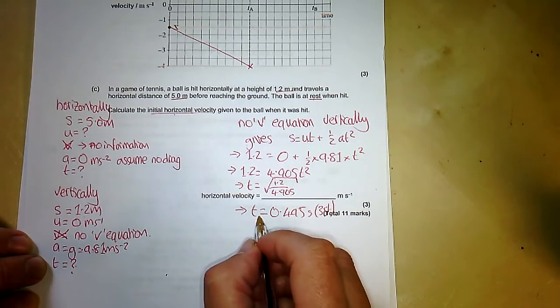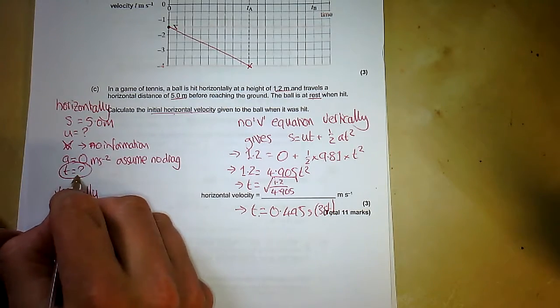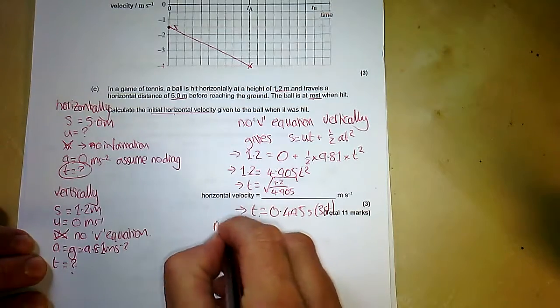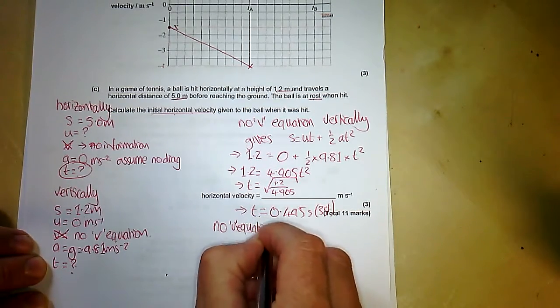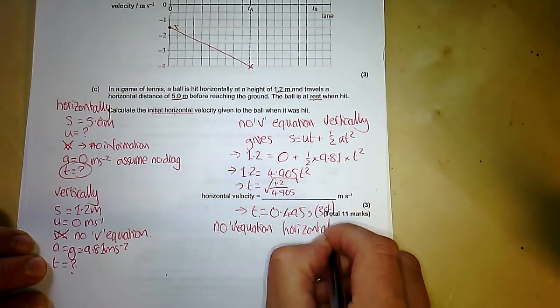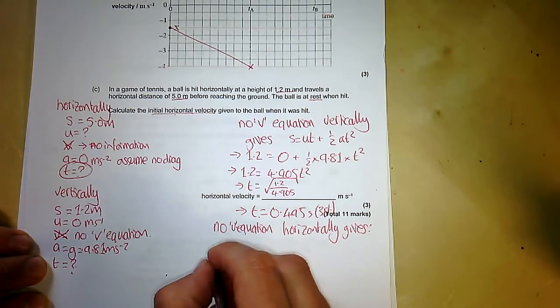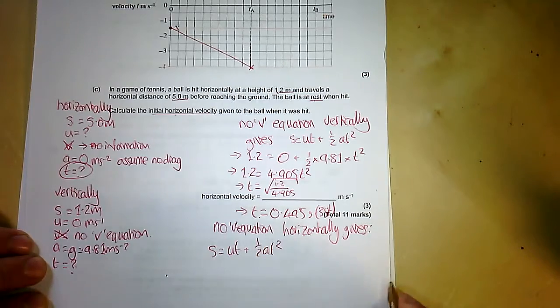Now that's the time it takes to fall, so that is our horizontal time there. So now we can use the no v equation horizontally. S equals ut plus half at squared.